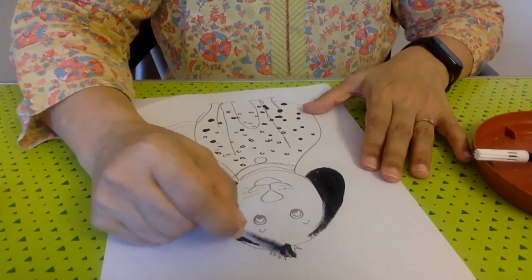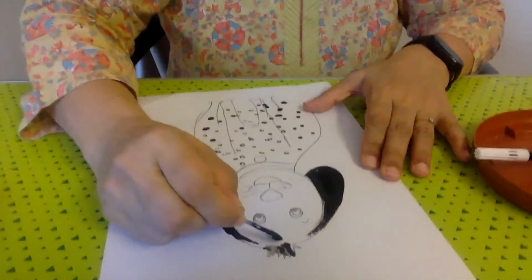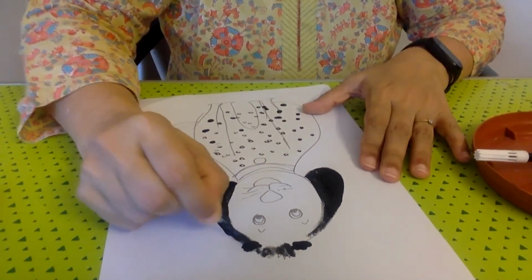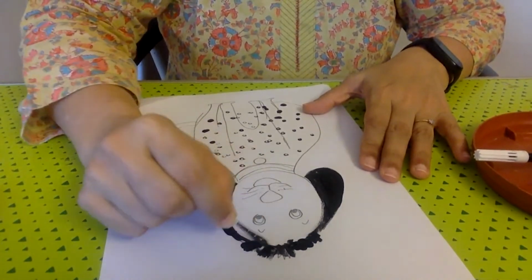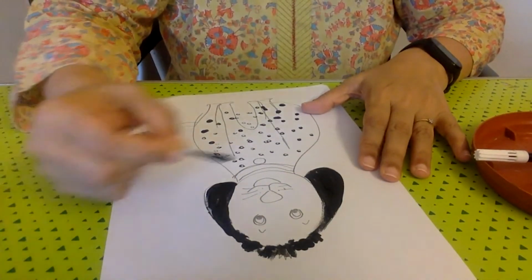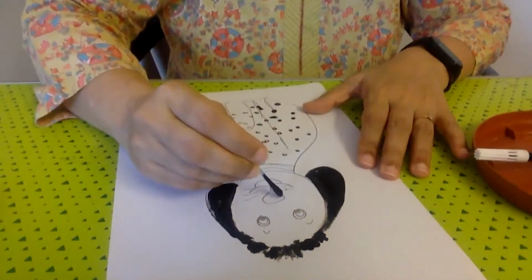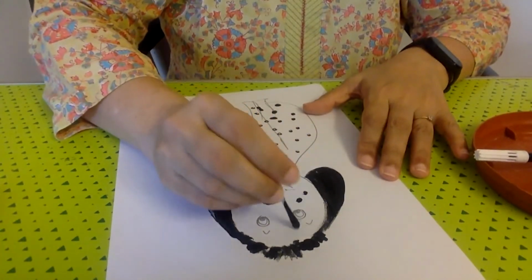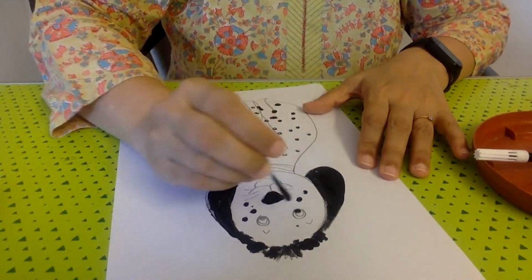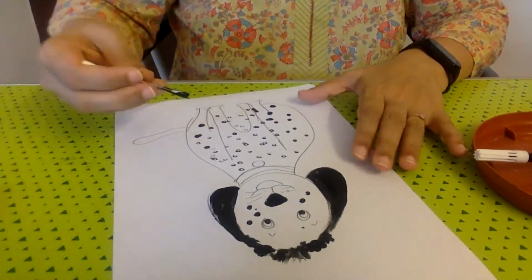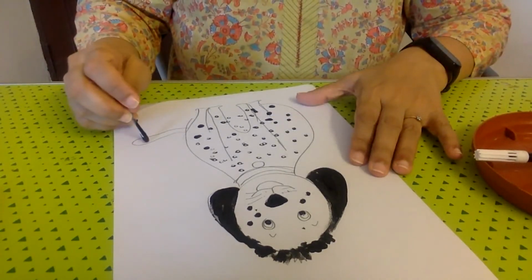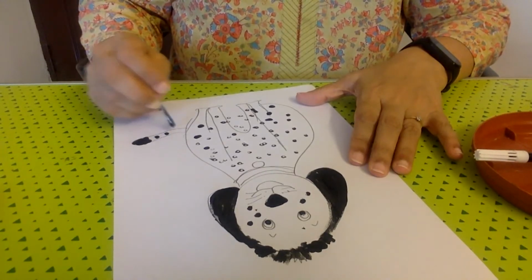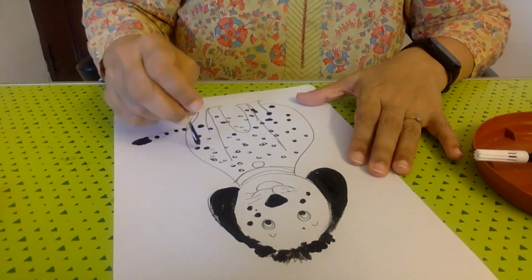And maybe give him a little bit of hair on his forehead like this. Color the nose black and maybe some spots on his face. What about the tail? You can make a spotty tail, or if you want you can make this tail fully black or design it or decorate it however you want.